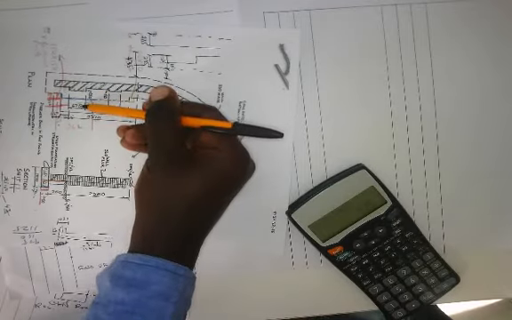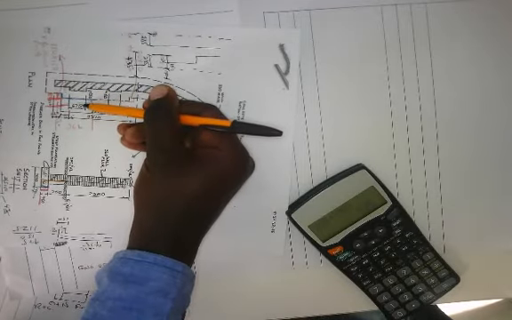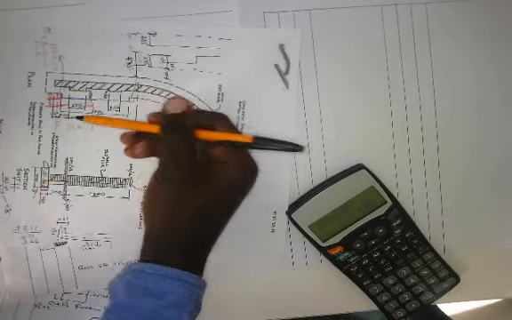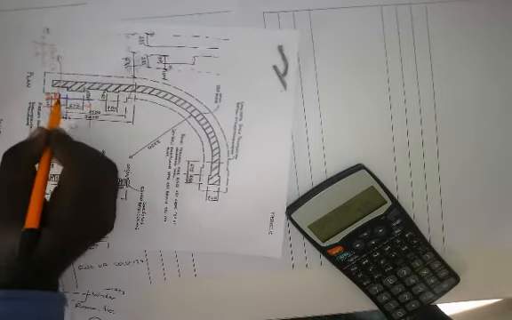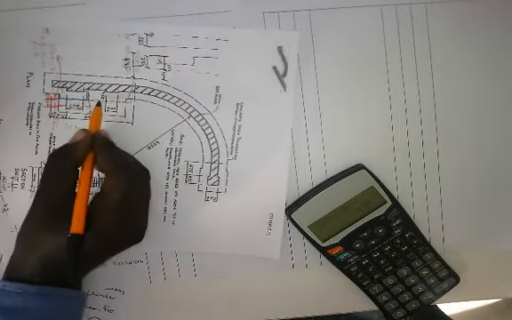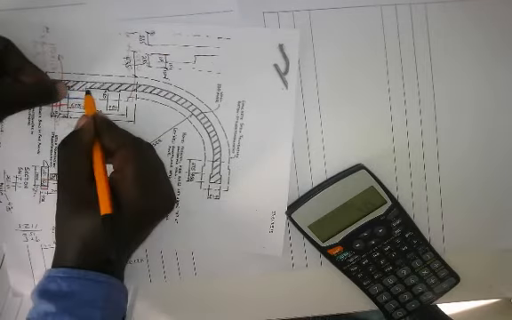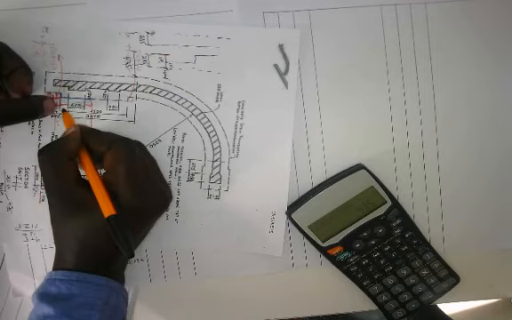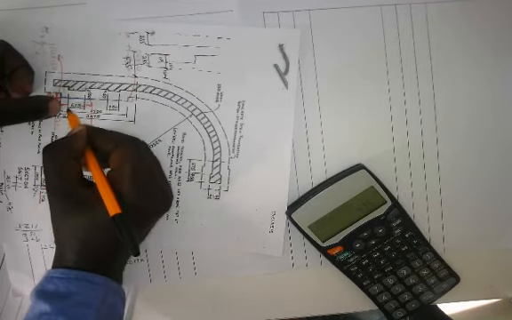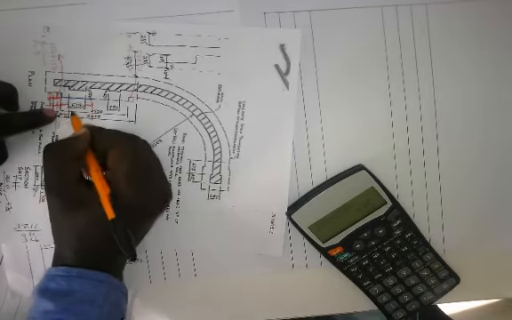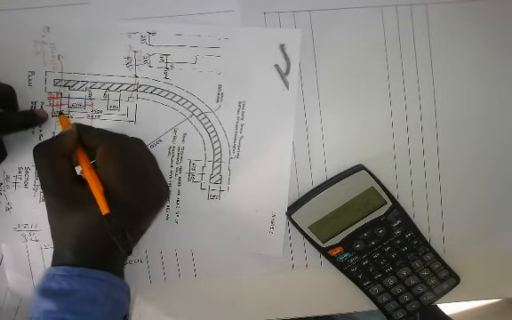Now I'm saying I must add 150. So 285 plus 150 going up, which is 435. That's going this way.